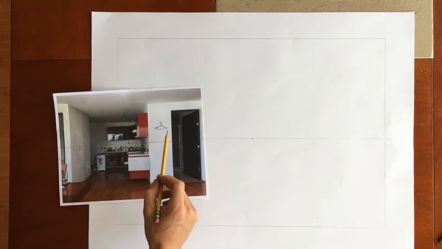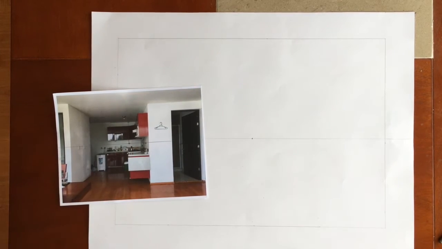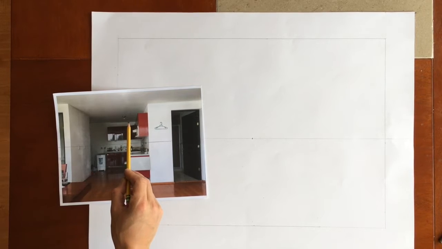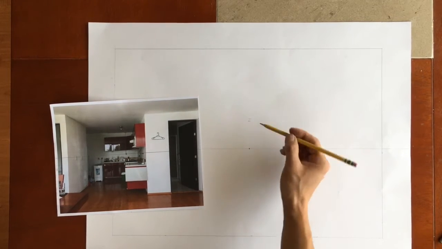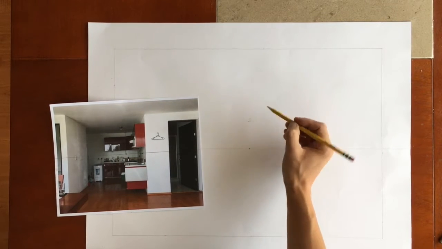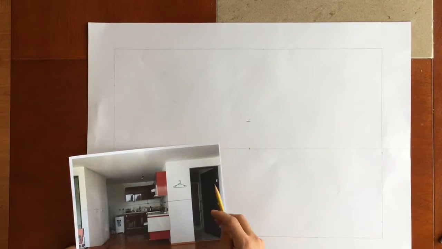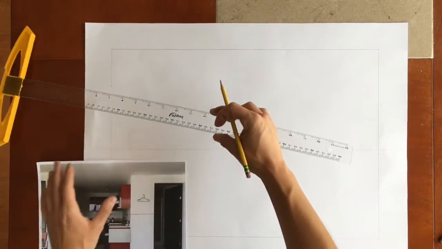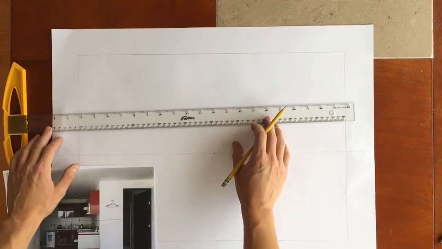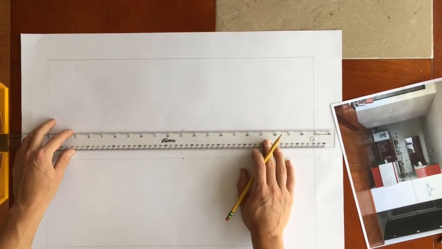Okay, so you're going to be measuring everything else with respect to the piece of tape, which is the horizon line, to the ceiling. Okay, and the ceiling right here. Not right here, but right here. Okay, so I'm going to establish that on here. A little bit smaller. Okay, I'm going to establish actually where that ceiling is at.